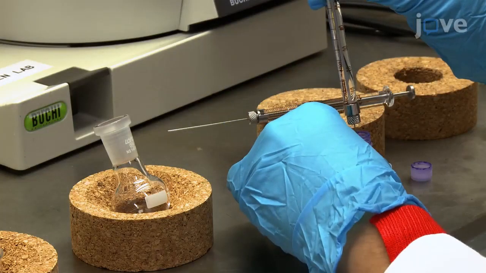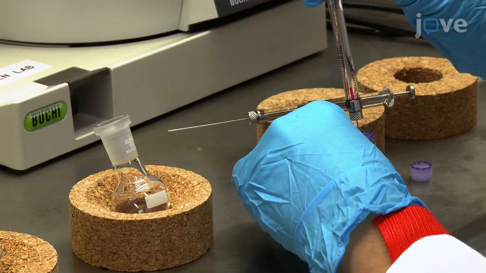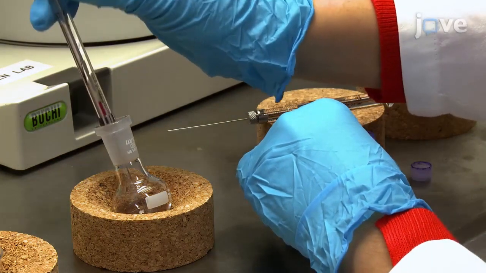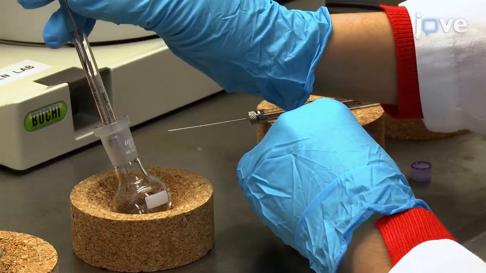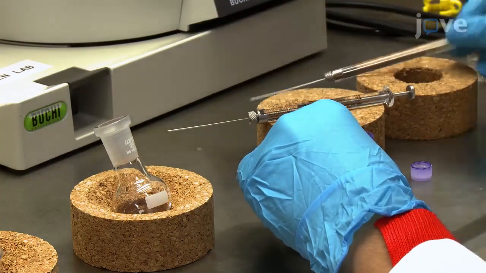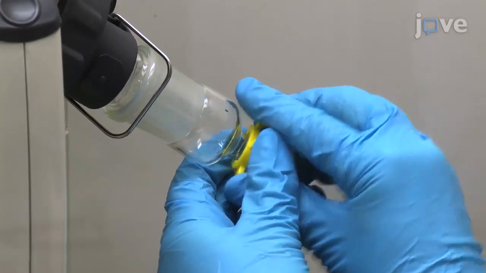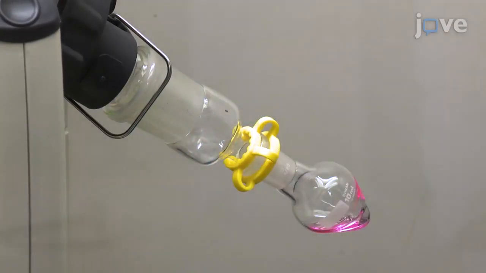Transfer the dissolved lipid solutions into a 10 milliliter inverted pear-shaped flask, adding up to a total amount of 3,000 micrograms of lipids in 300 microliters of chloroform. Then, connect the flask to a rotary evaporator and position it with a tilt of 45 degrees.